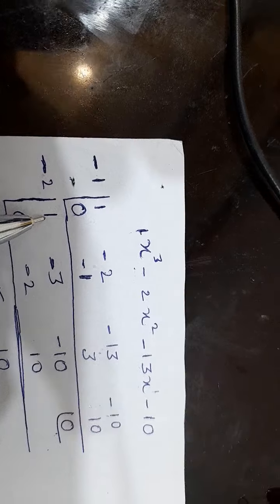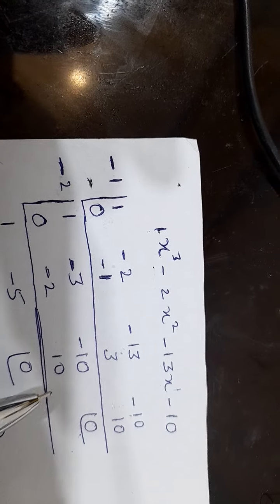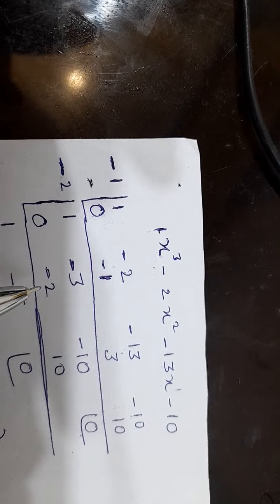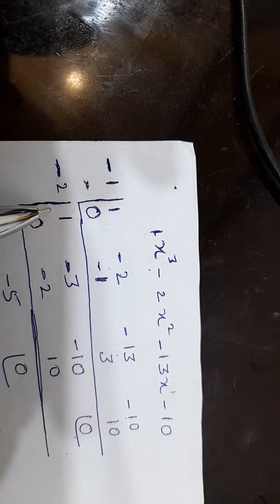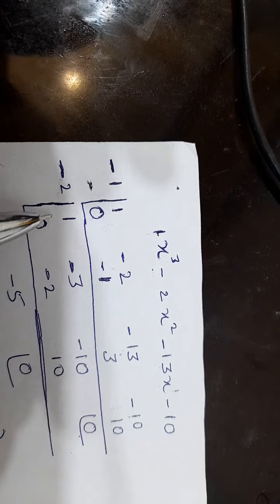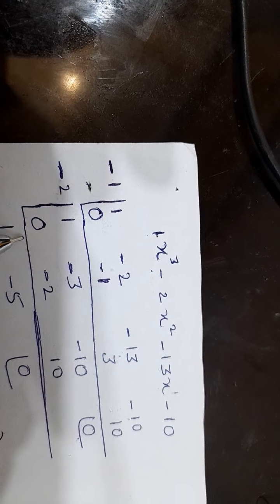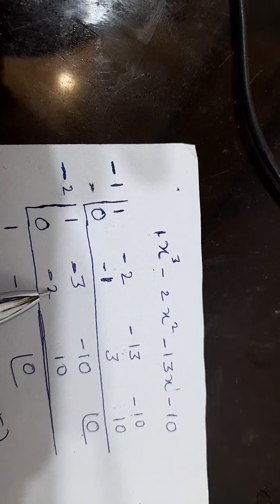Okay. Again the same method. Here you take 0 first of all, starting. Last also 0 should come here. Now trial basis again. Here in this one, if you take 2 you will not get 0. If you take minus 2 you will get 0, because 1 plus 0 is 1. 1 into minus 2 is minus 2. Whatever you got, that you have dumped here.